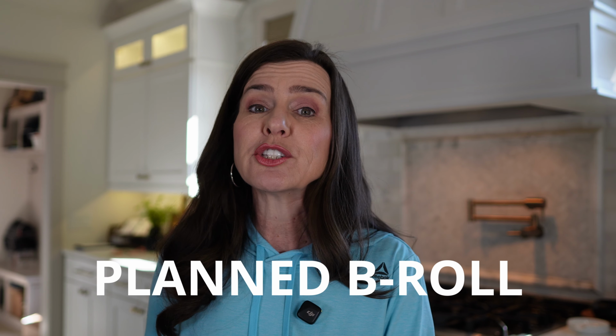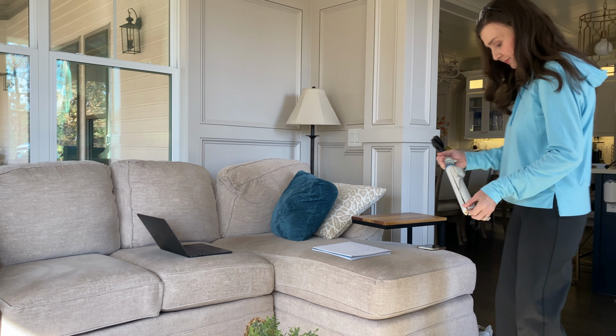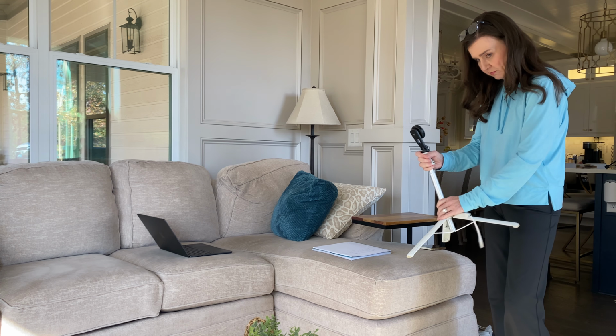So number 2 is your planned B-roll. This is where you're showing something that you're doing and you actually need to stage what you're doing. You need a specific shot. So you set up your phone and you film it. Let's say you need a shot of you going for a walk or opening your laptop, or writing in your journal. So let's do this one right now. I'm going to film myself typing on my laptop. So watch me set this up here.